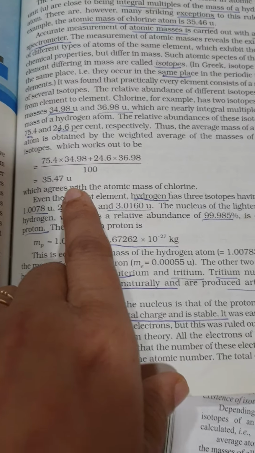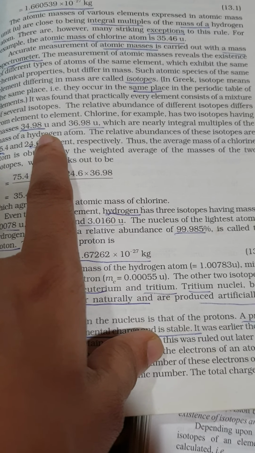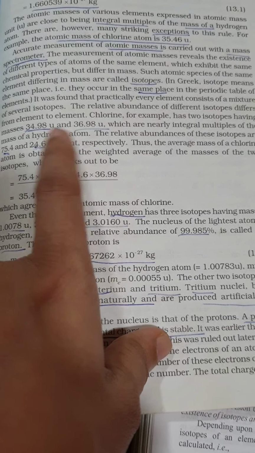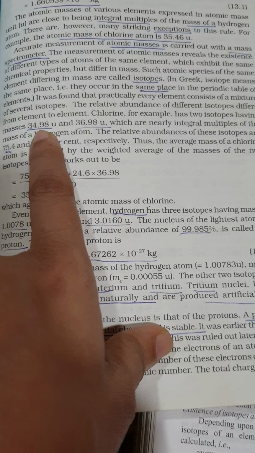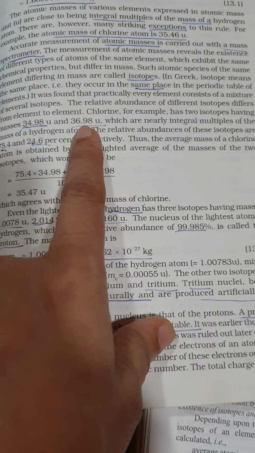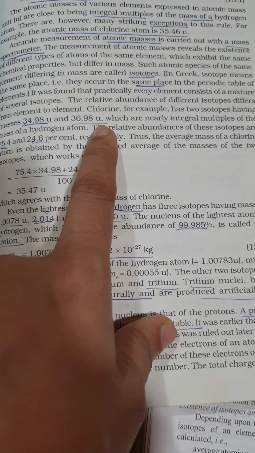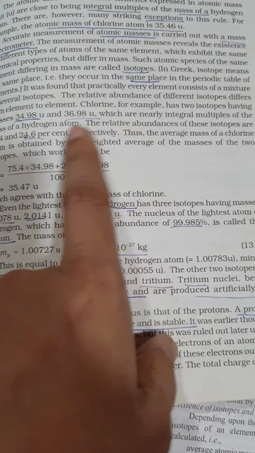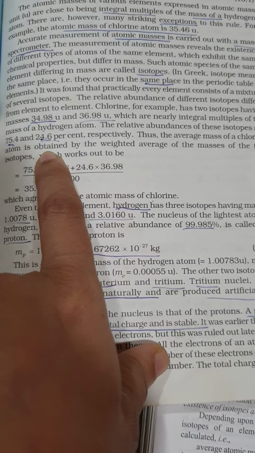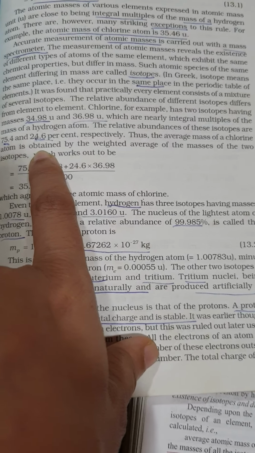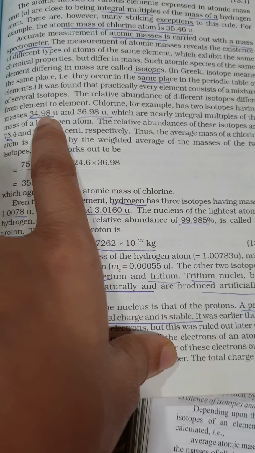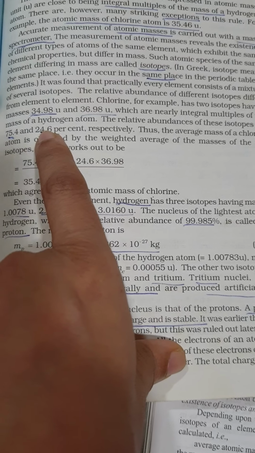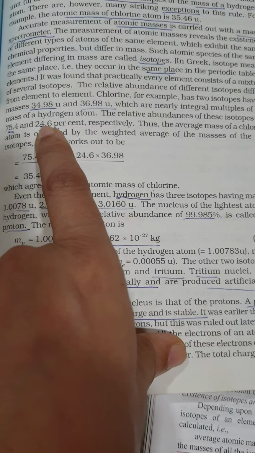So how has it come? Chlorine has two isotopes. Both isotopes have different masses: one isotope 34.98 U, another isotope 36.98 U. But their abundances are different. Means the abundance of the first isotope is 75.4%, while the second isotope's abundance is 24.6%.